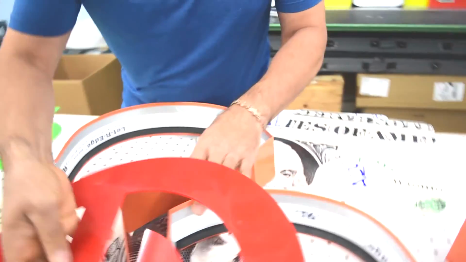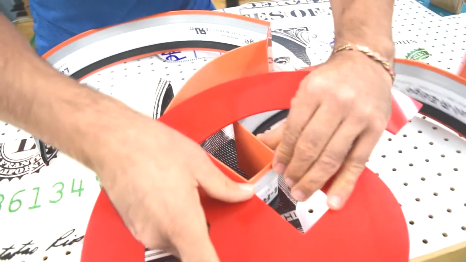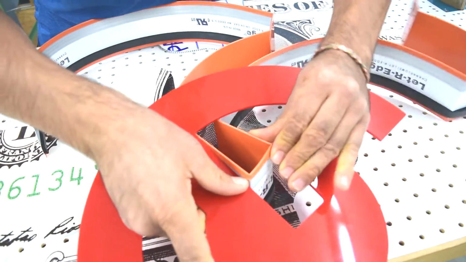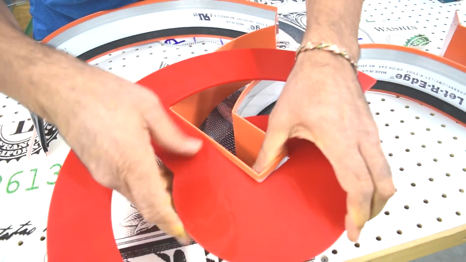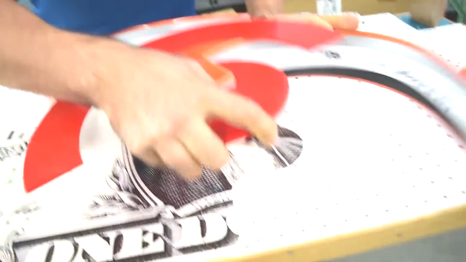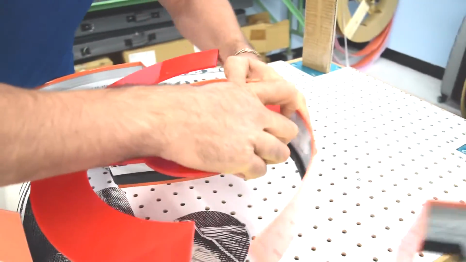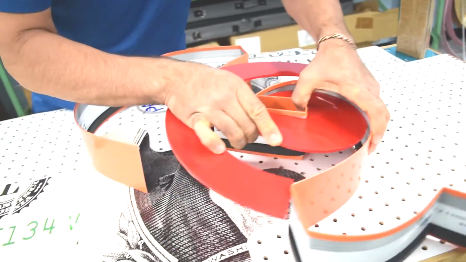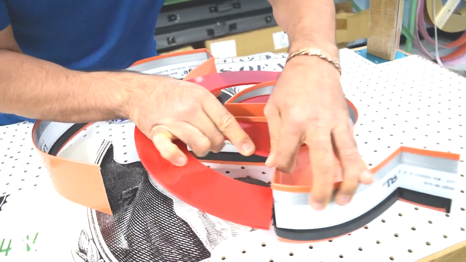So we can then proceed to fit our piece together. This will go in like so. This is a curve that goes around. This goes first.